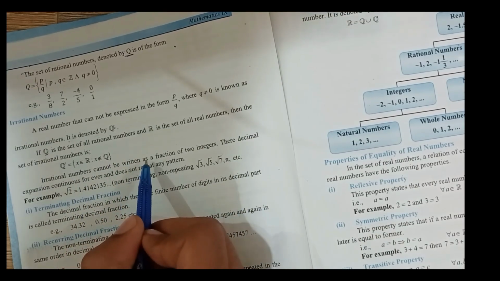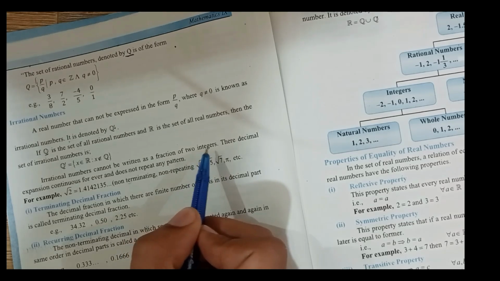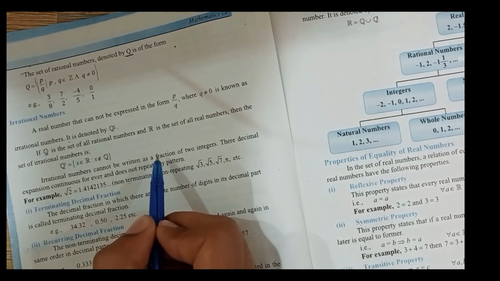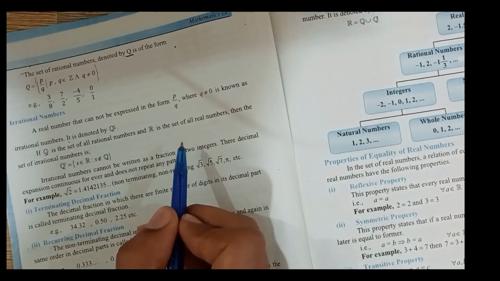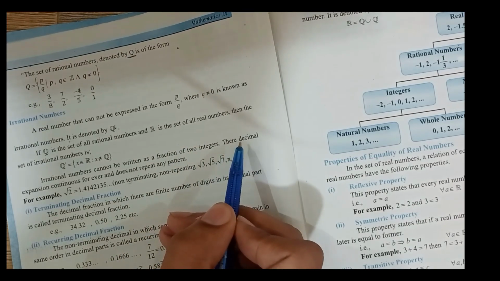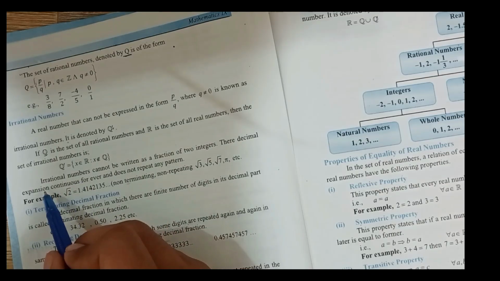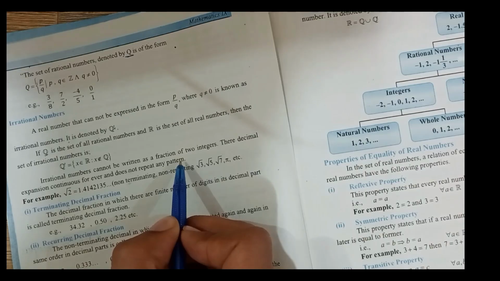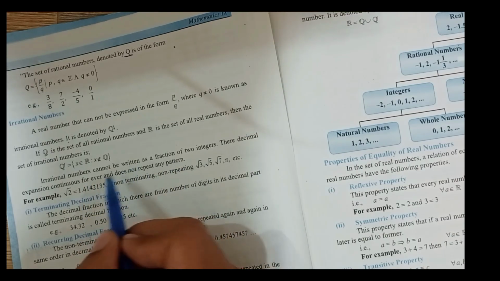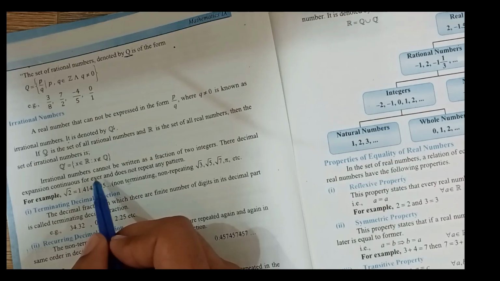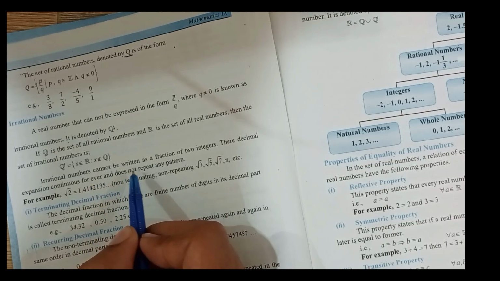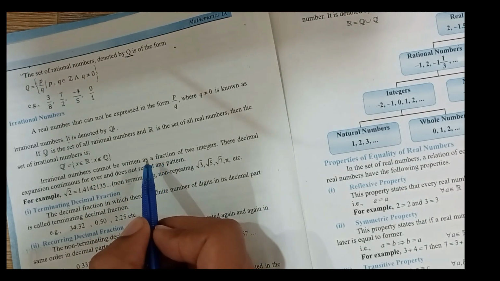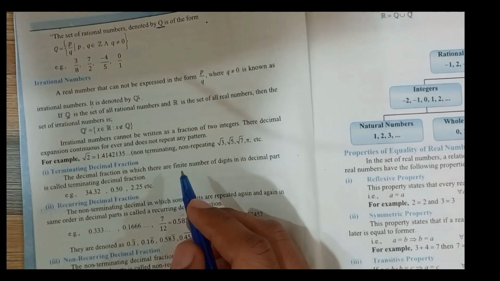Irrational numbers cannot be written as a fraction of two integers. Their decimal expansion continues forever and does not repeat any pattern, meaning they are non-terminating. Irrational numbers do not have any pattern. Irrational numbers are non-terminating and non-repeating numbers.